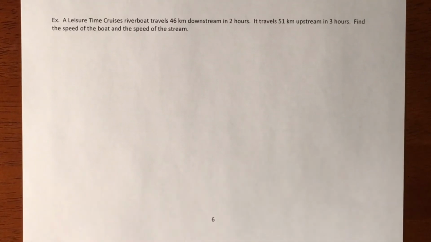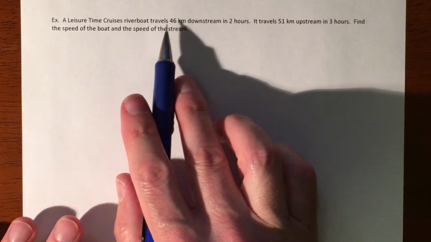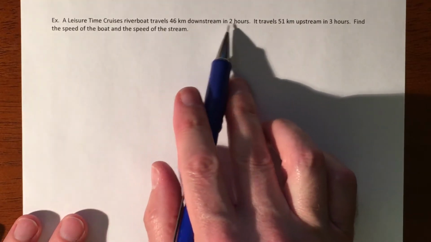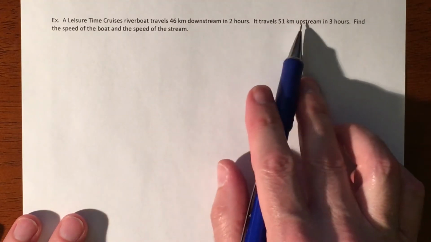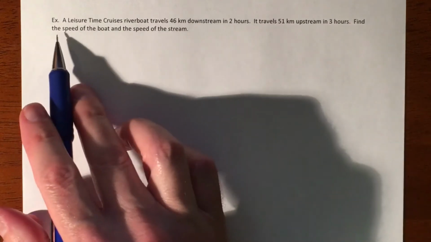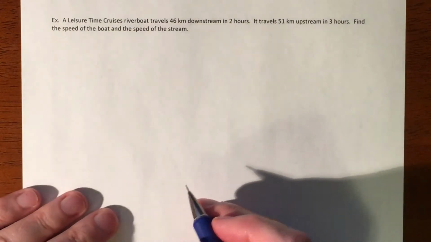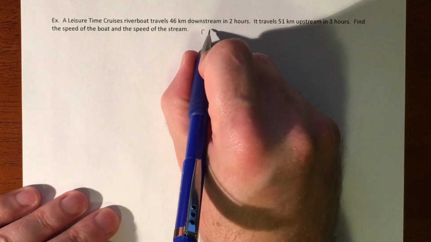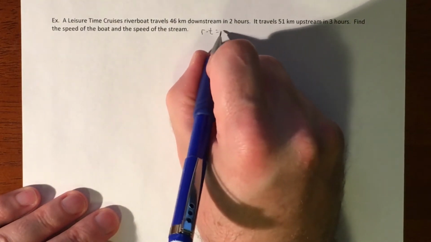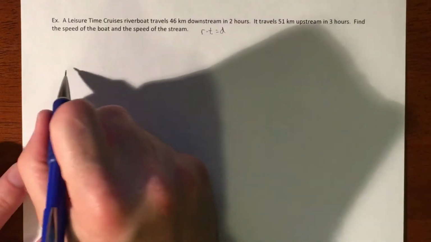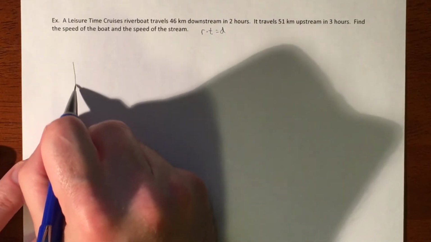This is our third and last example of systems of equations, word problems. So here's our situation. A Leisure Time Cruises riverboat travels 46 kilometers downstream in 2 hours. It travels 51 kilometers upstream in 3 hours. Find the speed of the boat and the speed of the current. To me, this is a rate times time equals distance kind of a problem. So I like to organize this into a chart.